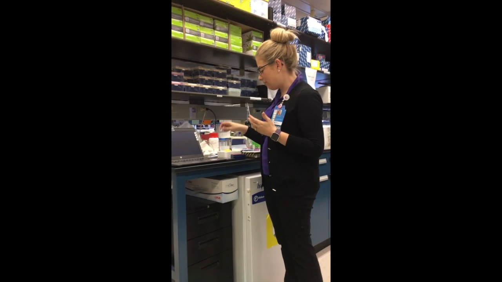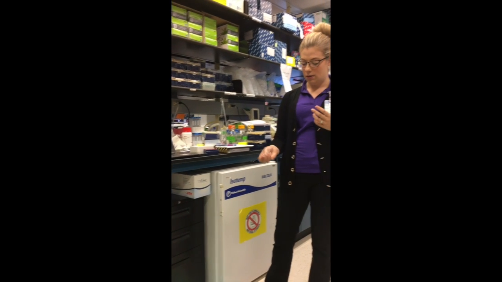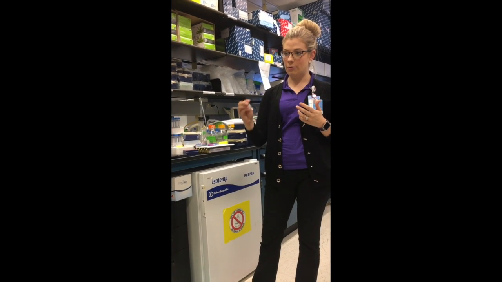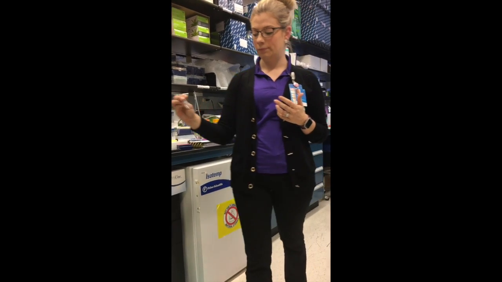So one of the things that we get from you is a biopsy, right? Have you ever seen a biopsy? The ones that they take from you when you get a scope? No. So you see that little guy right there? That's a biopsy. So tiny. Yep, that's a little baby.